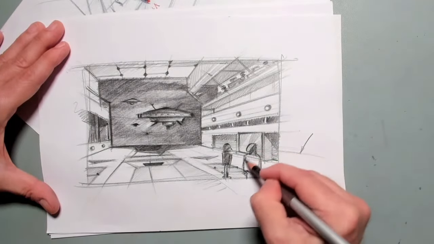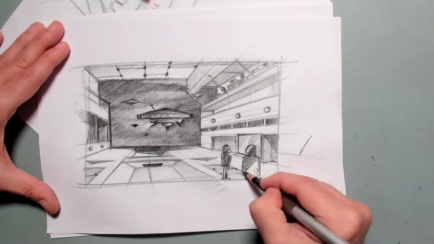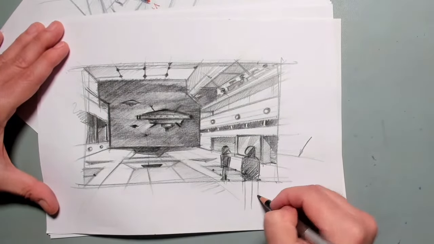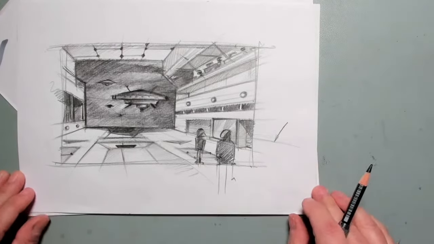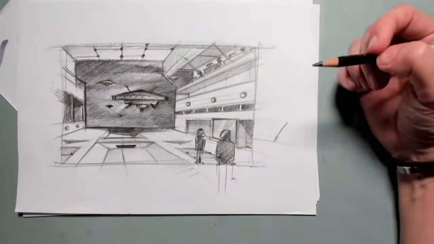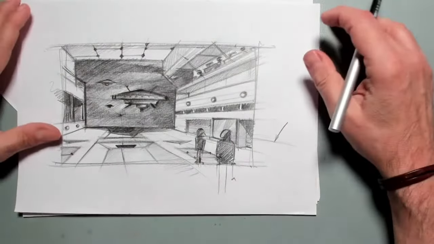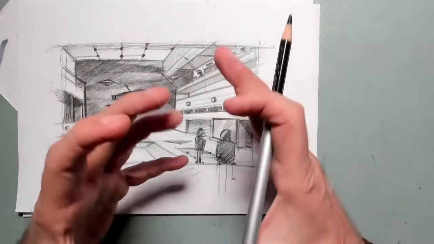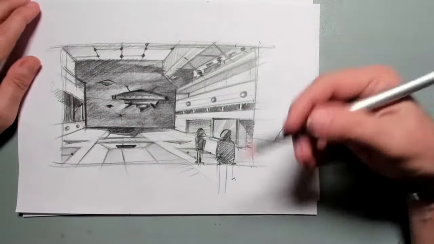You see? So you can use that perspective in making things that sometimes look difficult to do. But if you follow the lines, you get the perspective, you get the proportion, then it's easier.